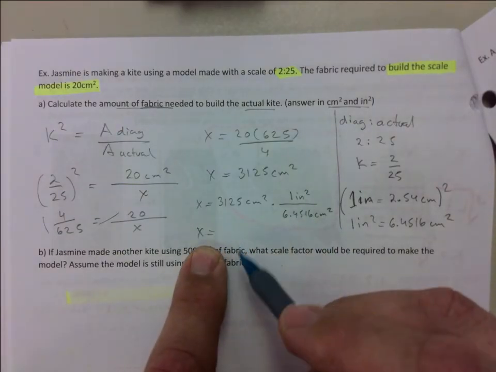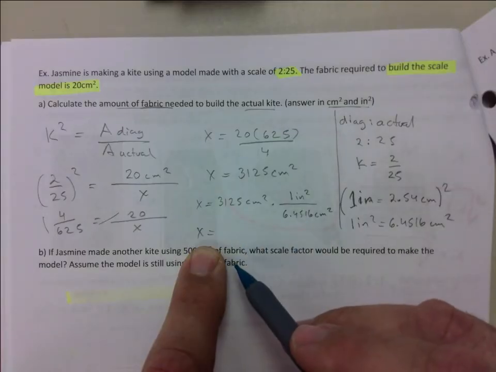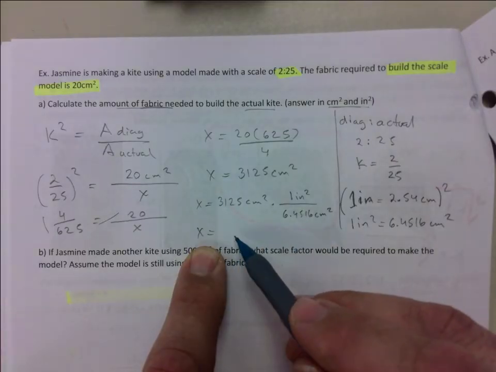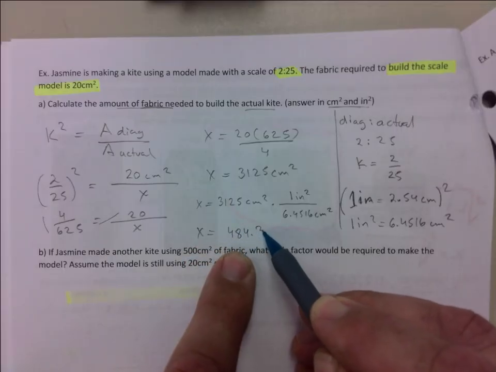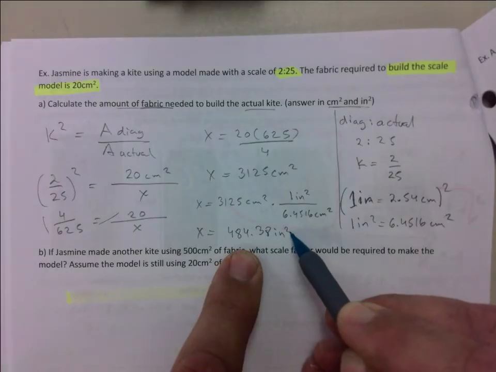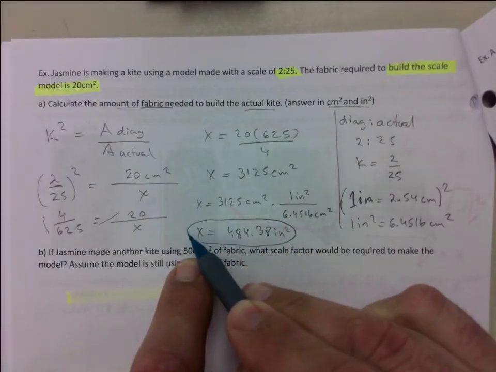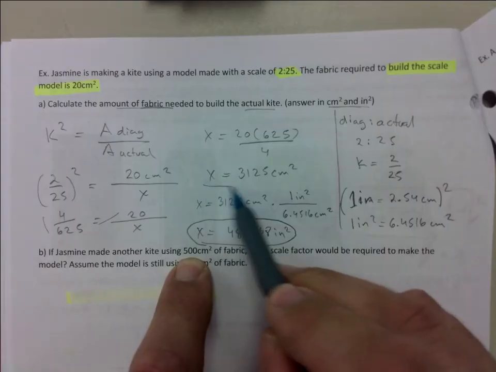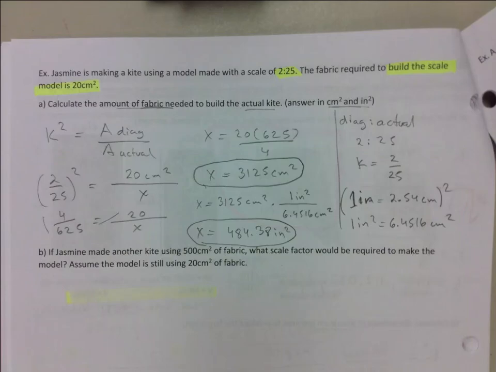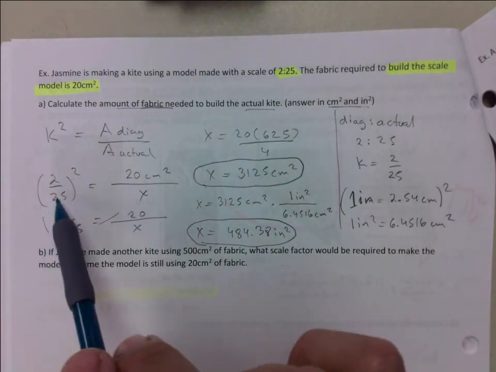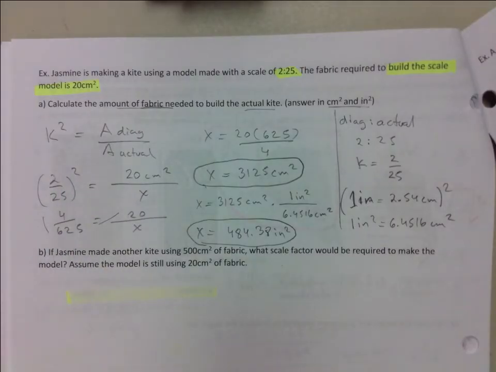You are going to probably use this kind of reasoning in other courses, so this is a good skill to have. So this would be 484.38 squared inches. So this is one of the answers, and this is the other answer. So you've got it in both units, and this is how it went. We were given the scale factor, so then you have to square it in this case, and so forth.